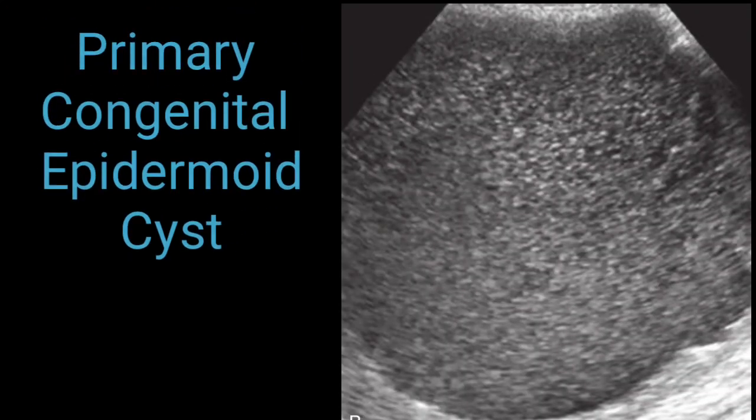Here on this ultrasound image, you can also appreciate another example of a primary congenital epidermoid cyst. I already mentioned that it has an embryonic origin. So this is a large cyst, 12 centimeters in size. Within the lumen, you can see low level internal echoes. It has almost occupied the entire spleen. The splenic part is no more visible, so that was doubtful. Therefore, further imaging was required.